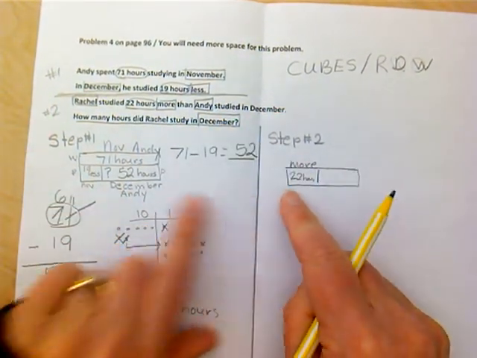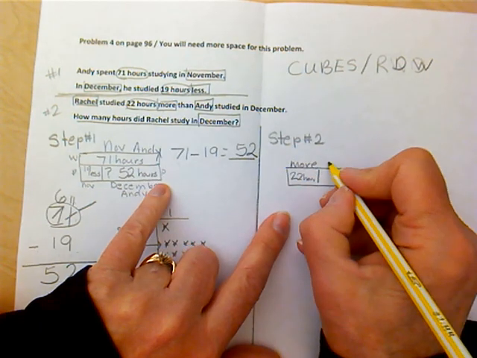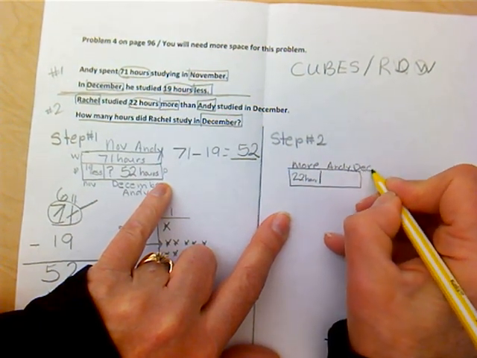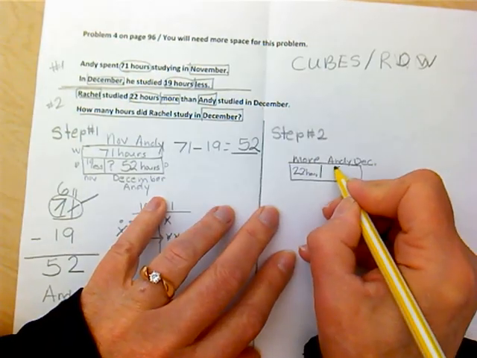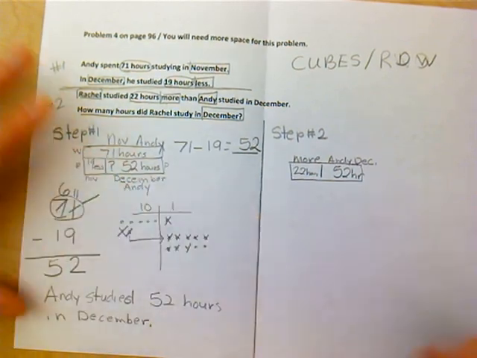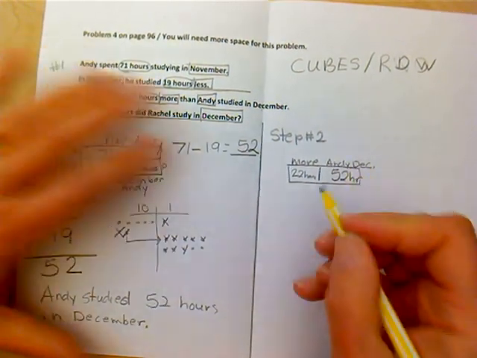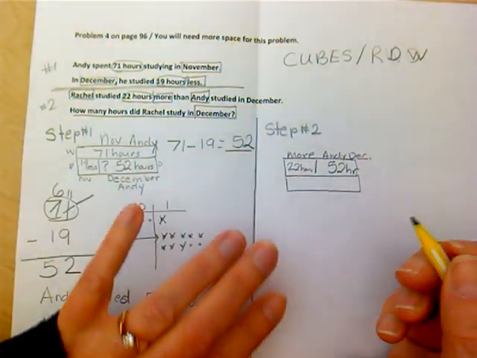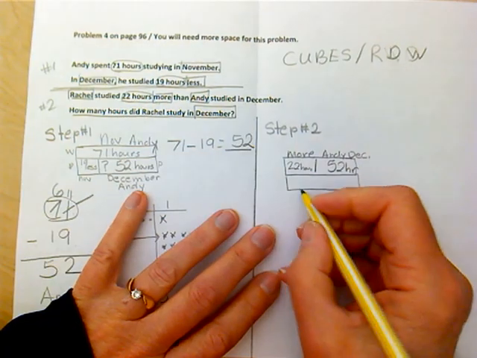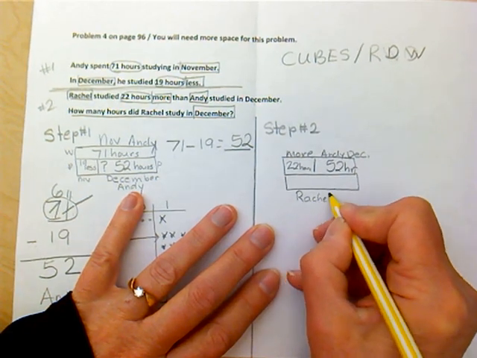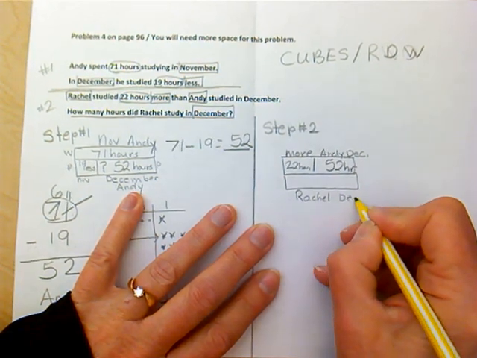So what was Andy? I know how much Andy was. Andy had, I'm just going to abbreviate December on this one. He had 52 hours. Oops, looks like I'm abbreviating there too. So Andy had 52 hours that he studied. So I know what I am looking for. My missing piece that I want is how much Rachel studied in December.